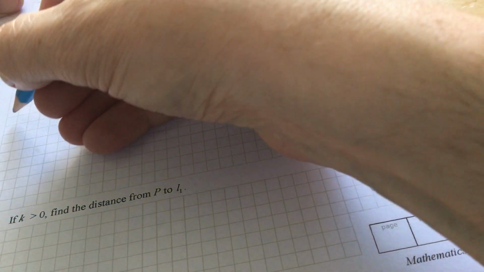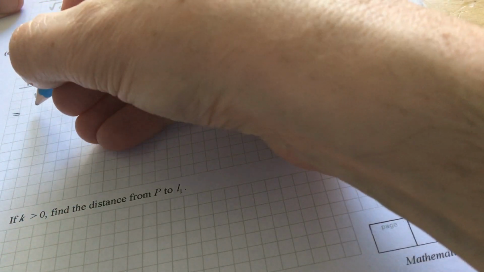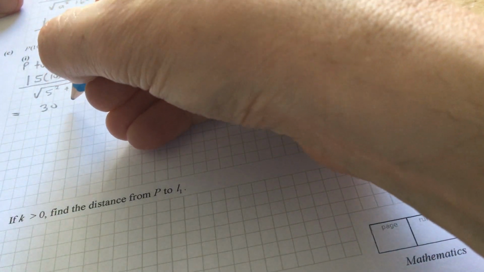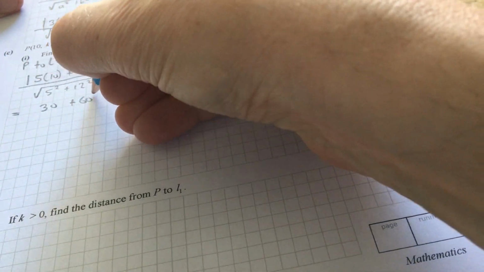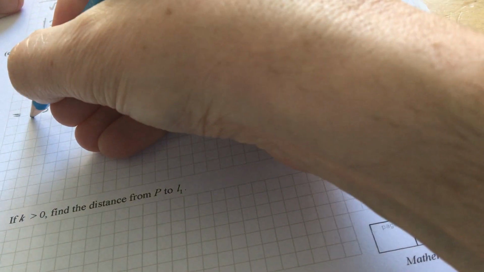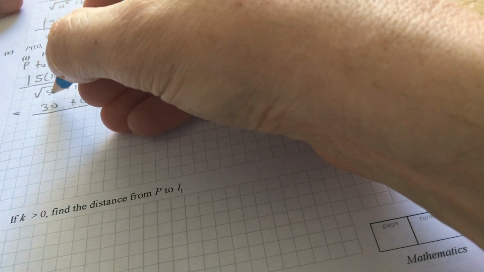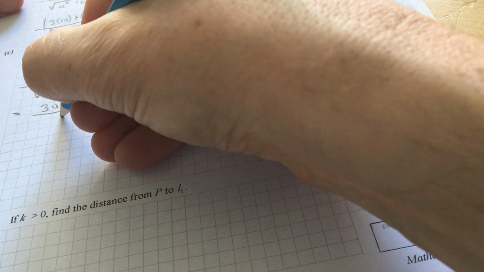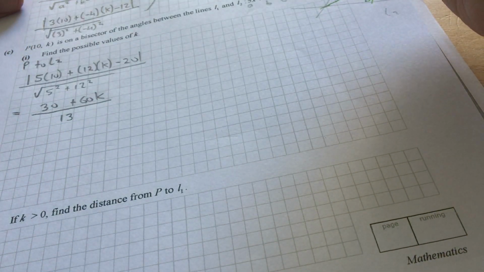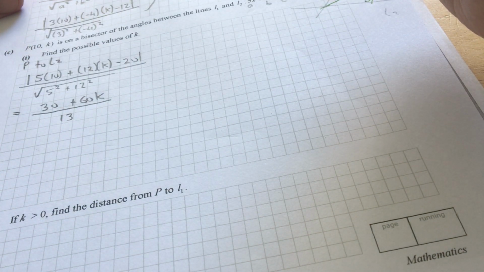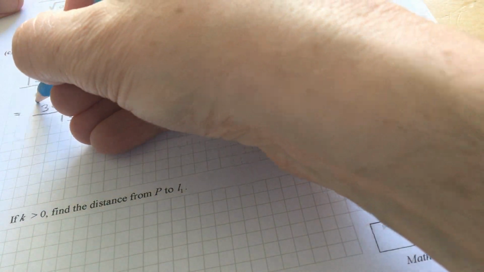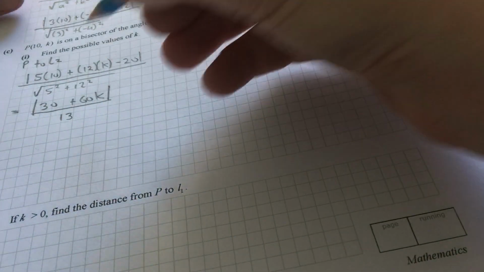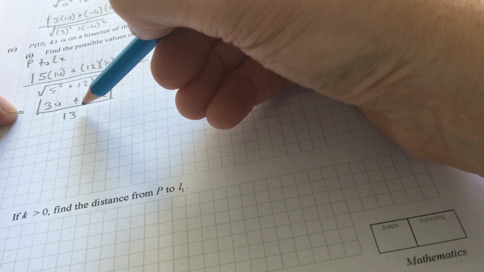So that gives me, 50 take away 20, that gives me 30 plus 60k over the square root of 5 squared plus 12 squared, so that's over 13. Yep. And that's the absolute value. Now that's the distance from P to L2.